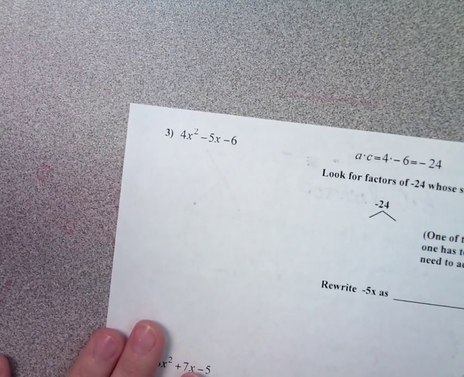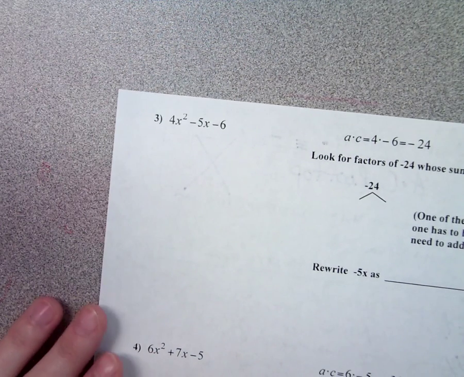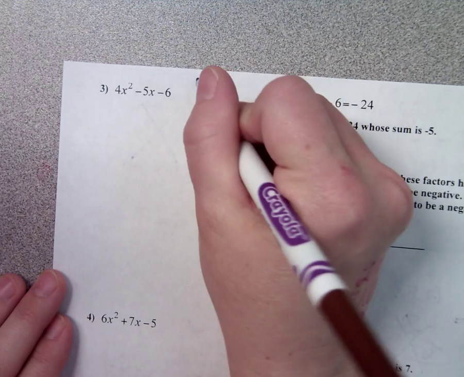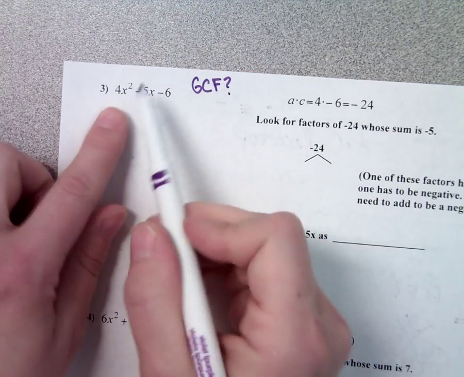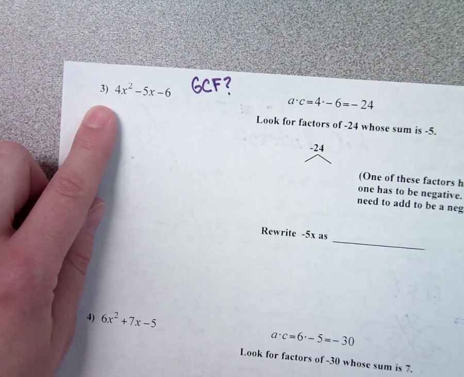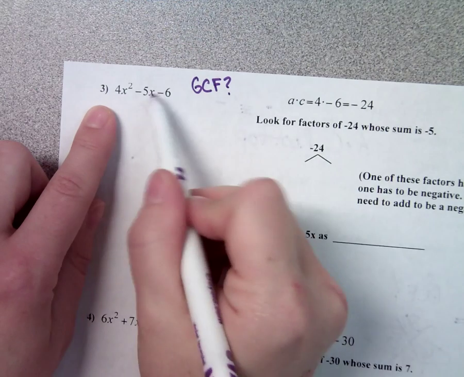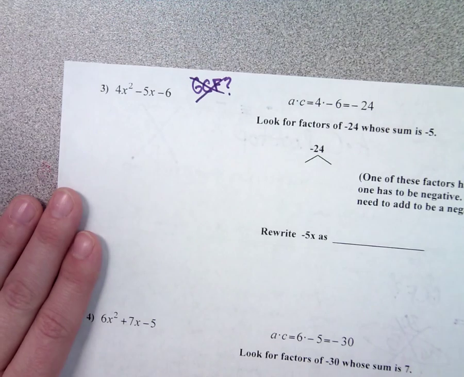Okay. Like I said, it would probably take 3 or 4 problems before it maybe clicks. So let's just try another. Number 3. I will always start by looking for the GCF. It's just sometimes students tend to forget about that. Can you think of anything that would divide into 4, 5, and 6 besides a 1? No. Do they all have x's? No. So there is no GCF. So then I move on.